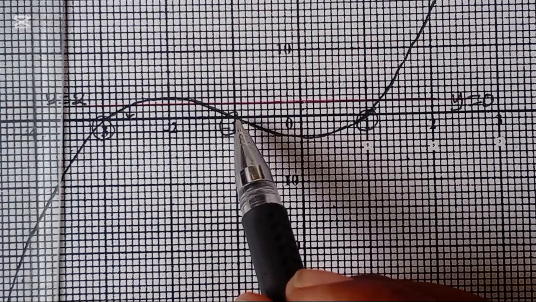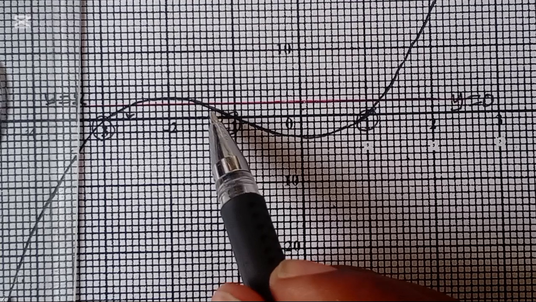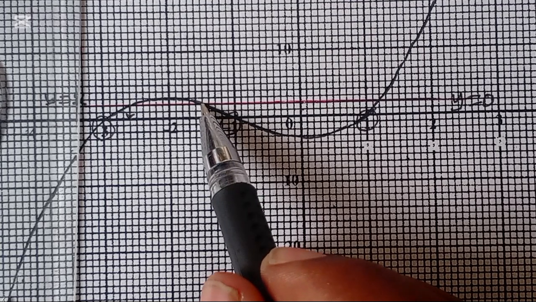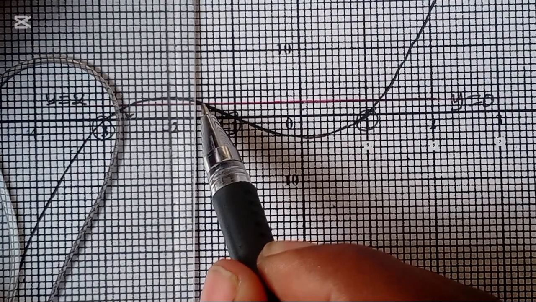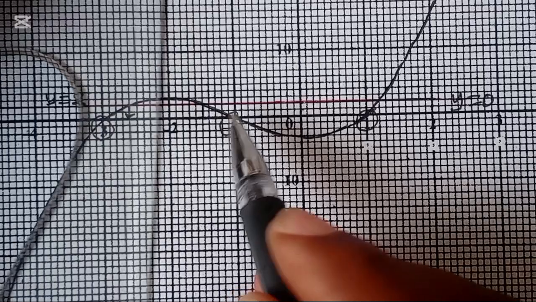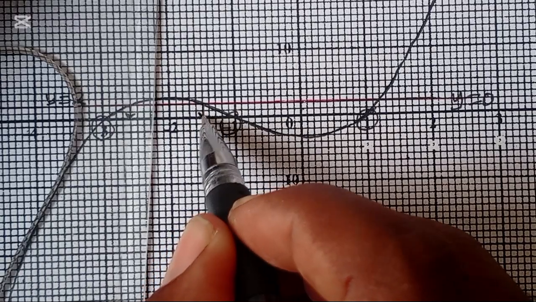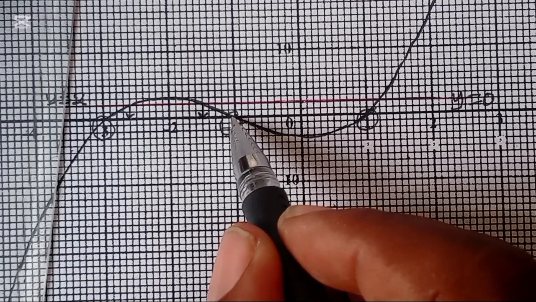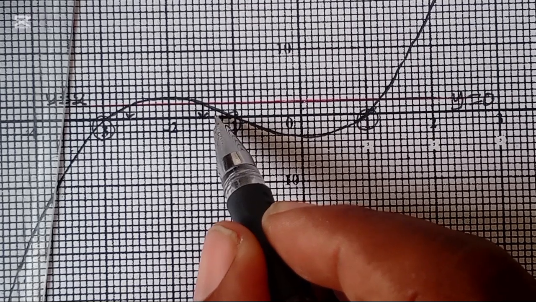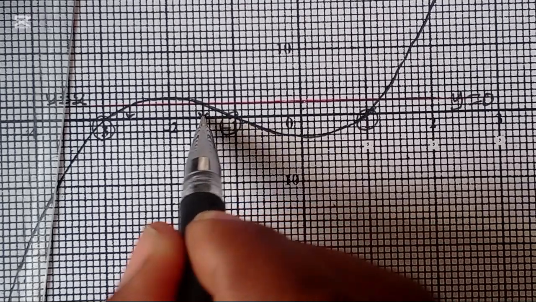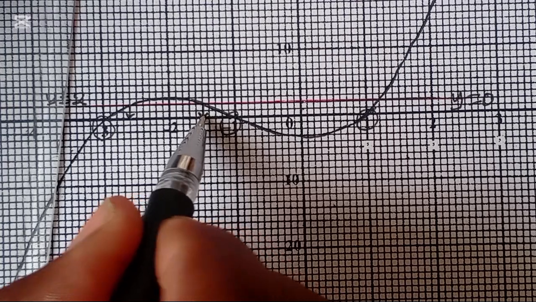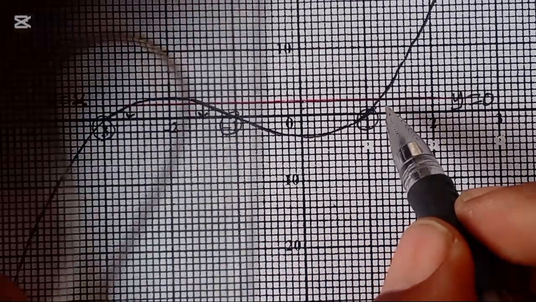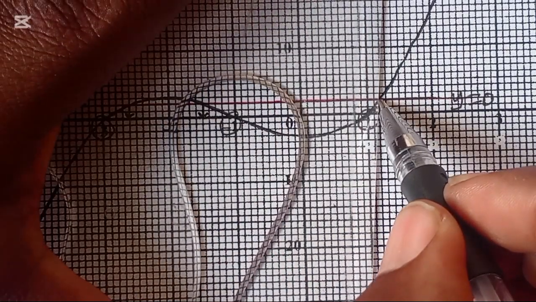And then we have, this is where the graph is intersecting with the general graph. This is where our answer will come from. So this is negative 1, negative 1.1, 0.2, 0.3, 0.4, 0.5. So negative 1.5.